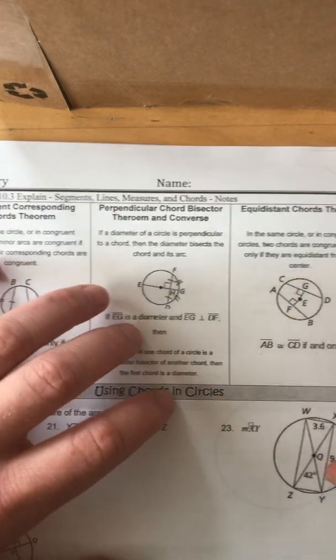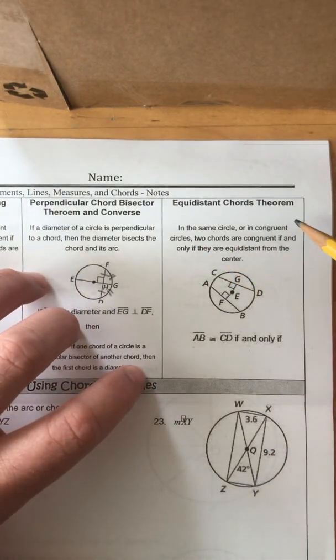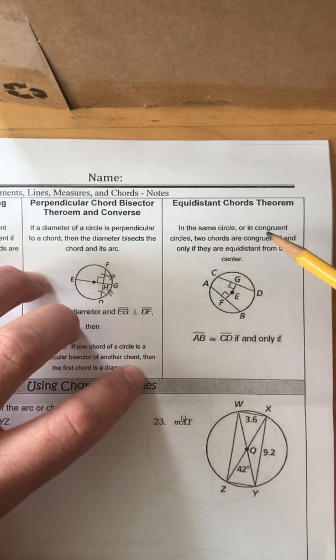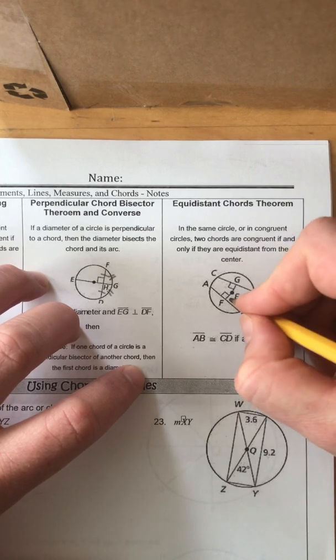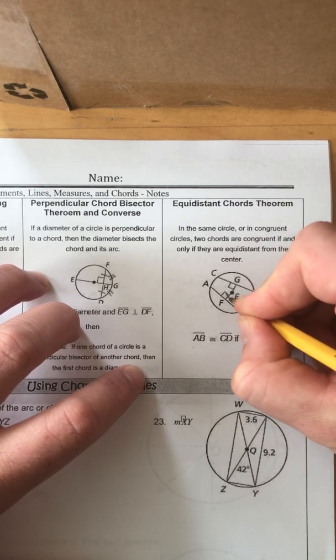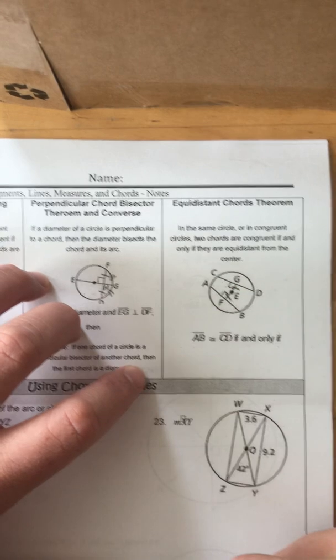All right, last theorem up top here, equidistant chords theorem. In the same circle or in congruent circles, 2 chords are congruent if and only if they are equidistant from the center, okay? So look what we're saying here. Equidistant from the center, that's what these lines are. Now they're going to hit at a right angle, okay? So we have congruent line segments.